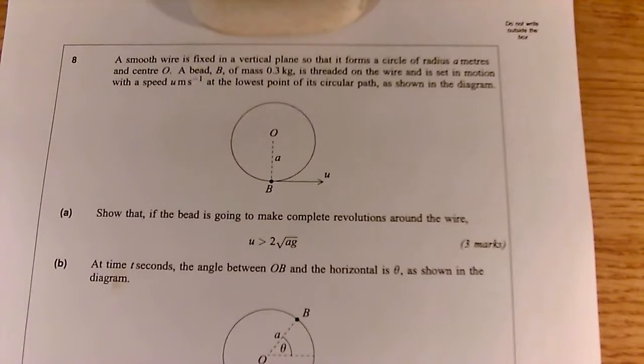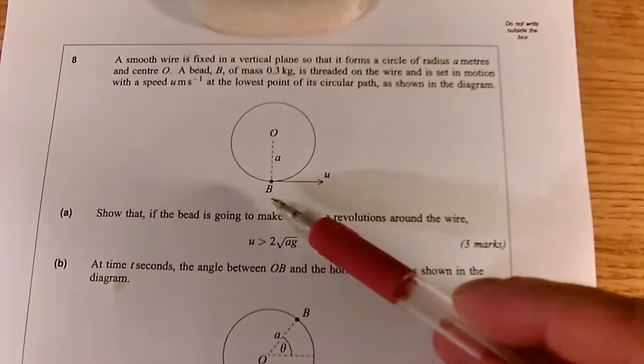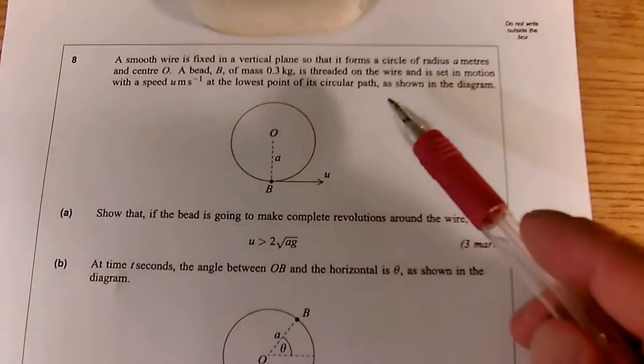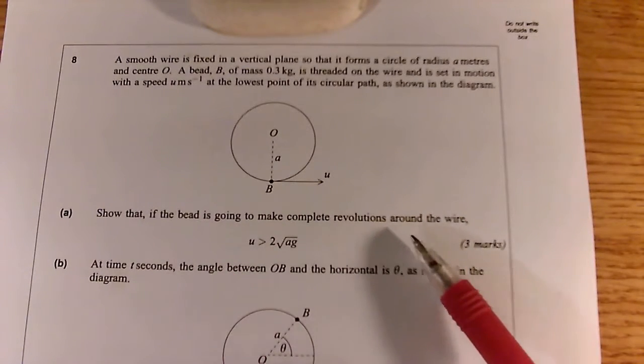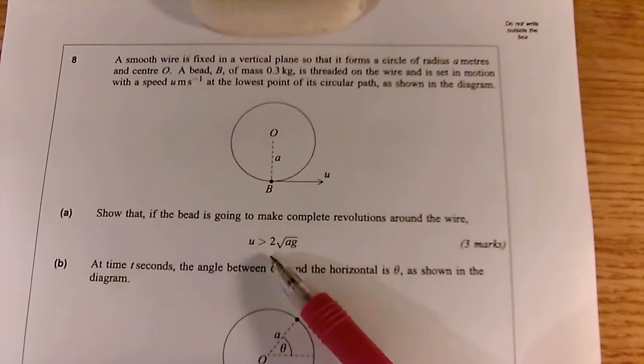Okay, here we've got a circular motion in a vertical plane question, and we've got a particle being projected from here with speed u. In the first part of the question we've got to show that in order to make complete revolutions around the wire we've got this restriction on u, which is an inequality.